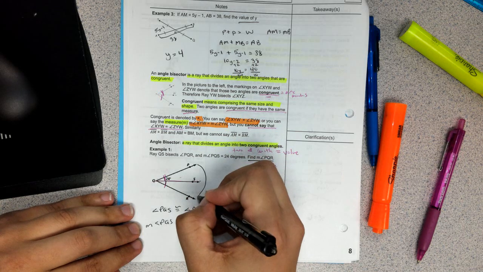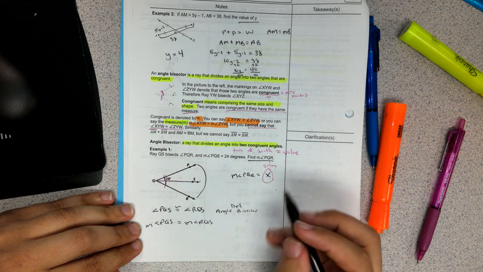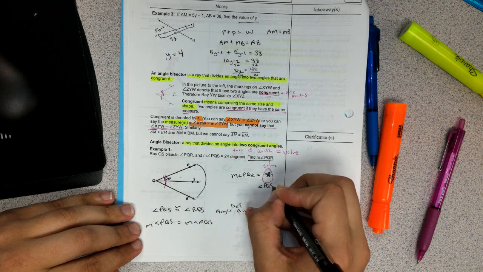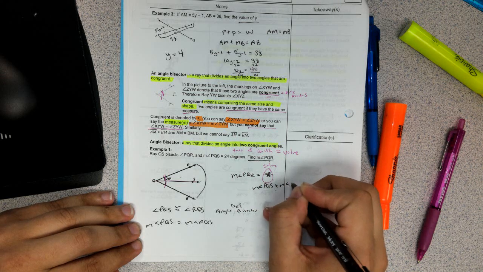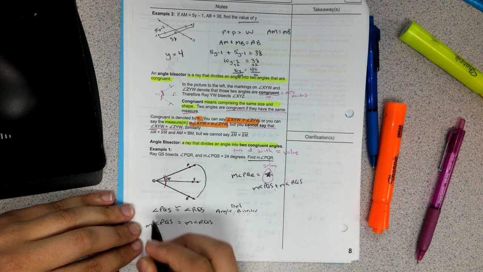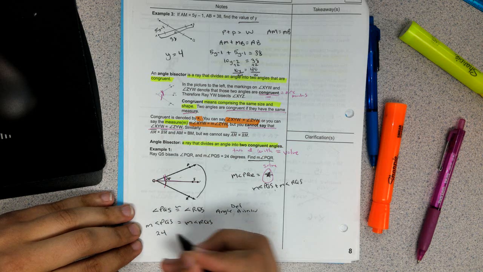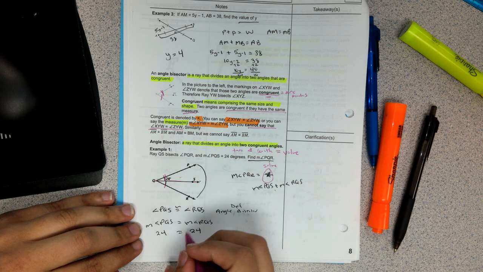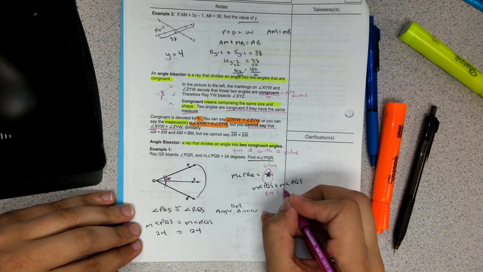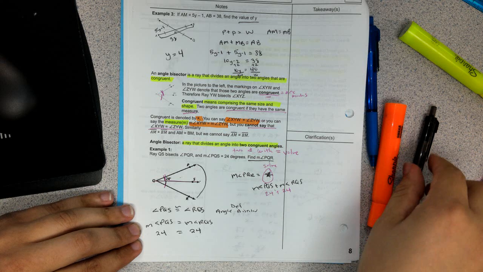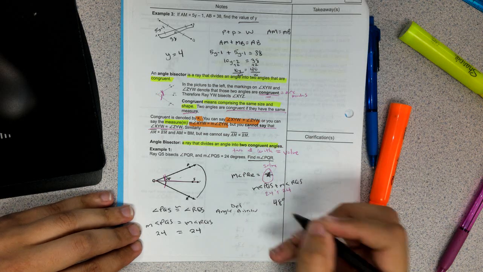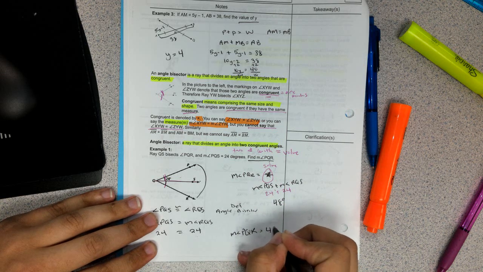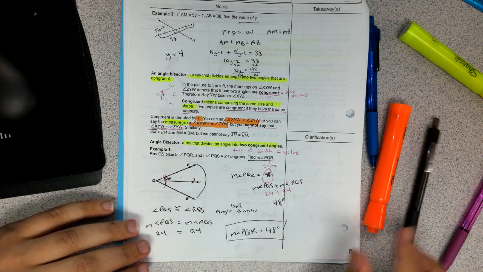okay. So we need to find the measure of PQR. I misread that earlier, so PQR is not x, but the measure of angle PQS plus the measure of angle RQS. So if I know that PQS is 24, then I know that that also equals RQS, which means that they're both 24. So if I plug these in, I know that 24 plus 24 will equal PQR, so my answer is 48 degrees. So the measure of angle PQR is equal to 48 degrees. And that is how we do that.